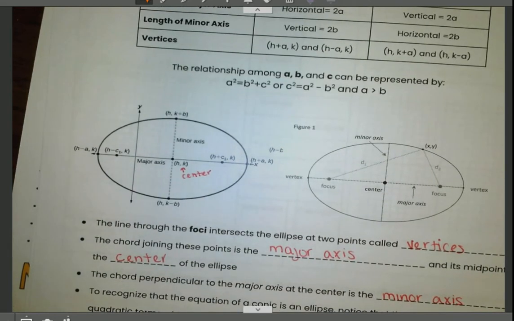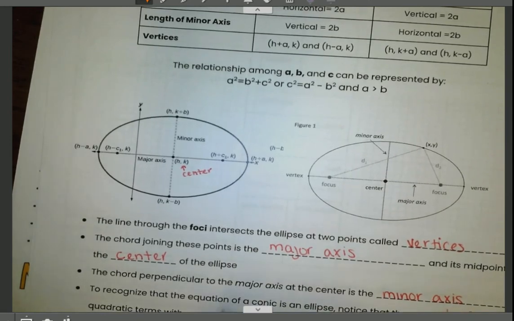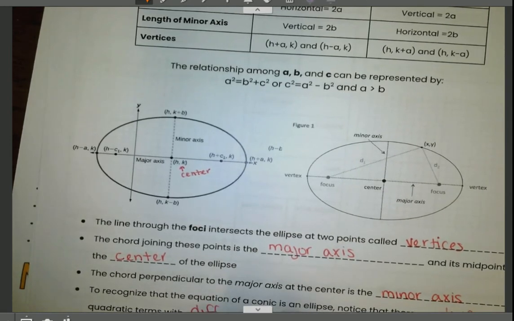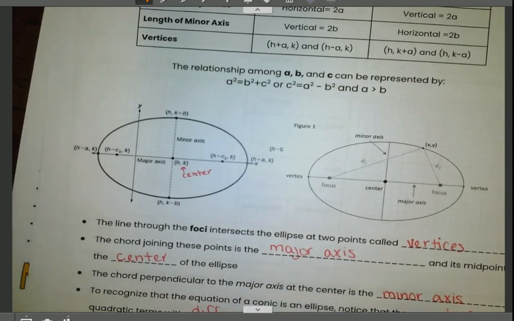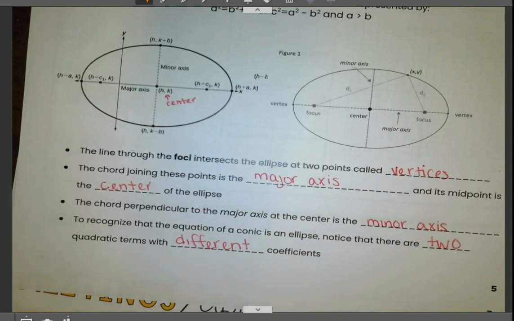To recognize that an equation of a conic is an ellipse, notice that there are two quadratic terms with different coefficients now. That's one way to help you tell apart an ellipse from a circle.